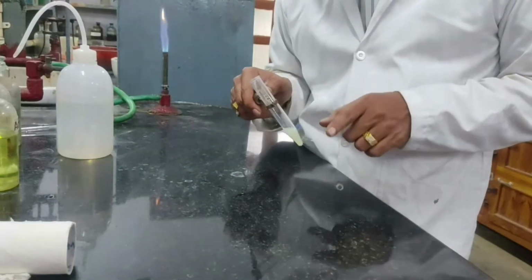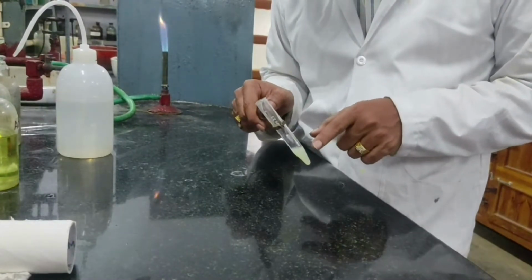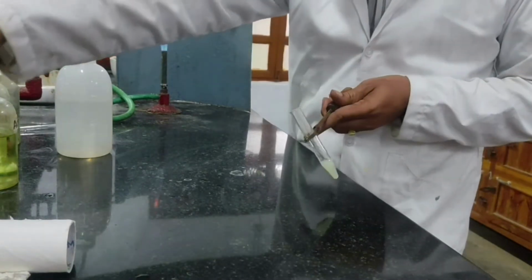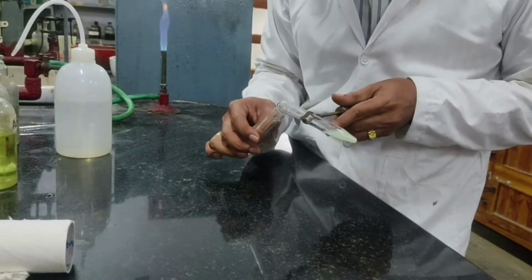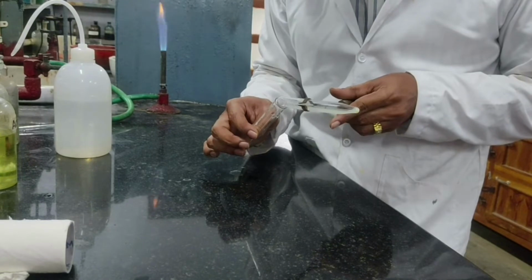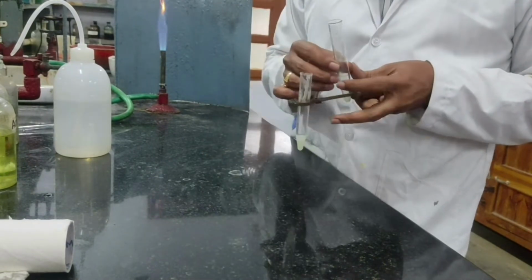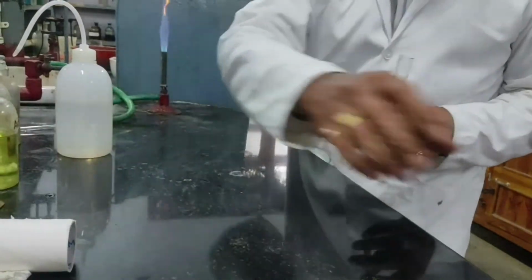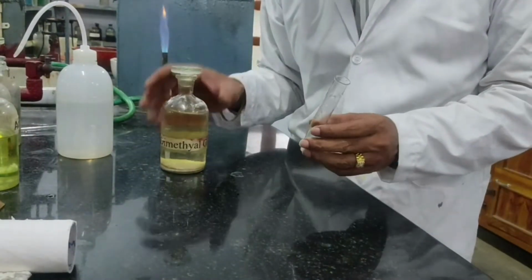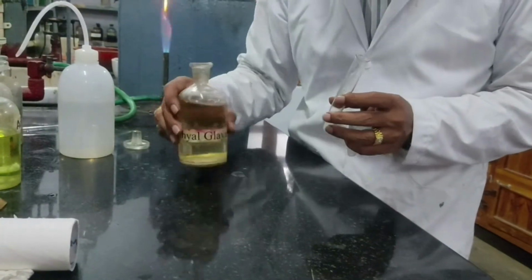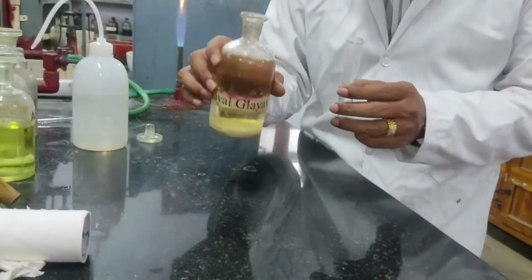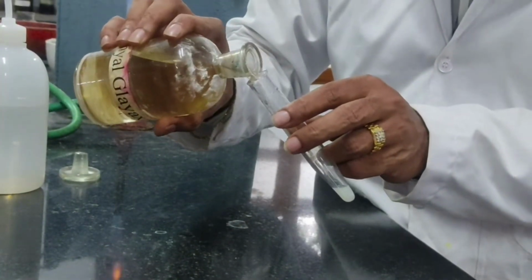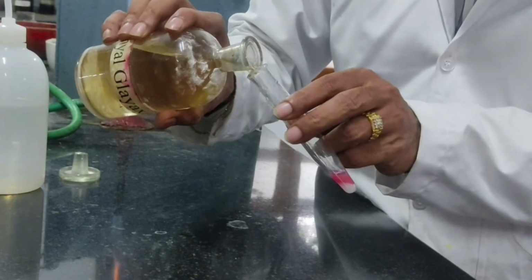I am going to do a test for Ni+2 using DMG, dimethylglyoxime. I take a small quantity of this solution into another test tube and add a few drops of dimethylglyoxime. Carefully observe. We must get a scarlet red colored precipitate.